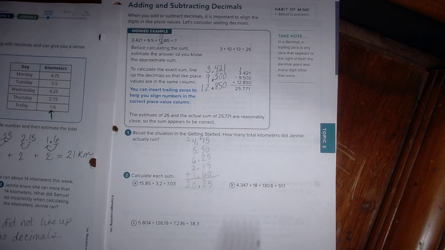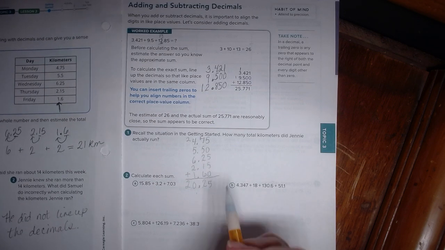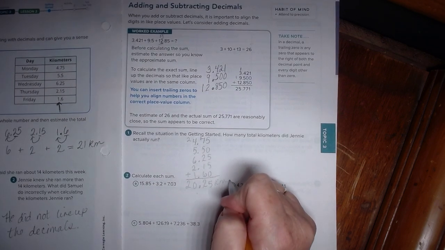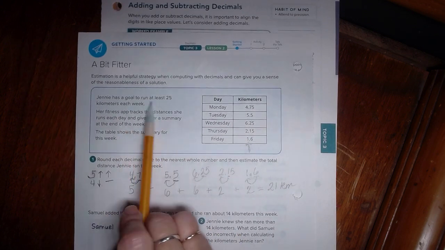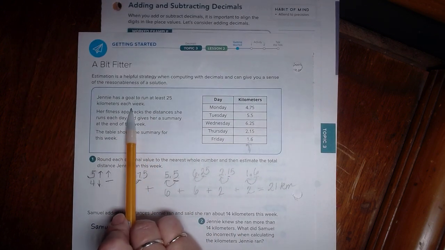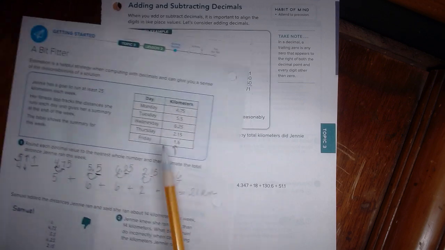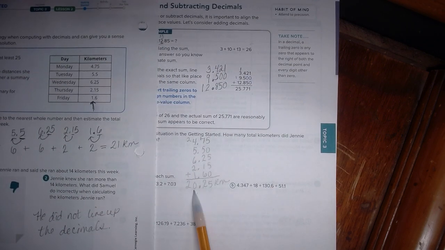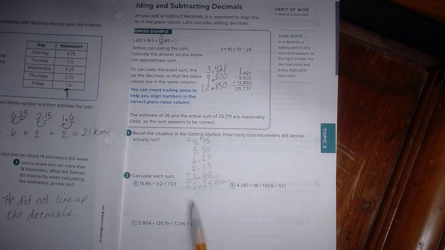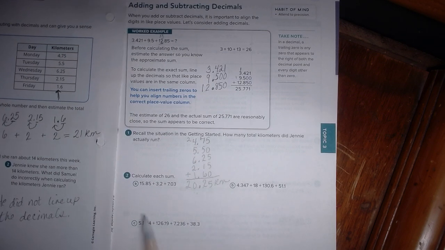A follow-up question I have, this is kilometers, which it didn't ask us, but I want to pose it, is she has a goal to run at least 25 kilometers each week. Did she meet her goal in this particular week? No, she didn't, because 20 and 25 hundredths is less than 25.